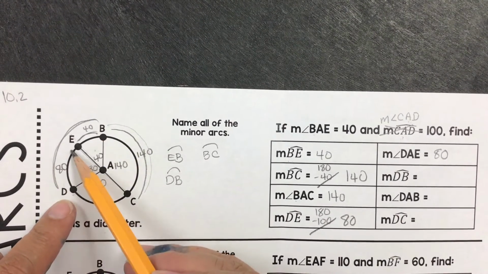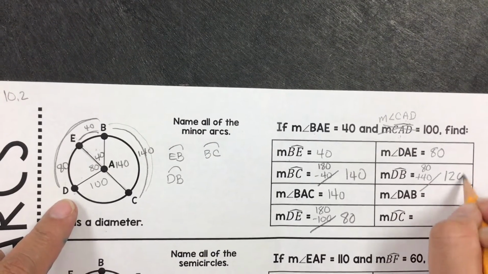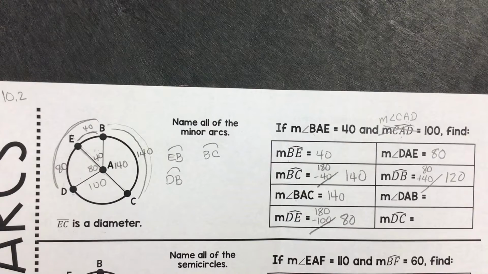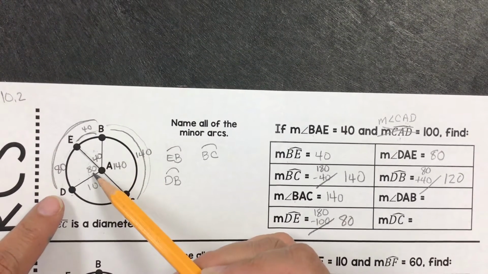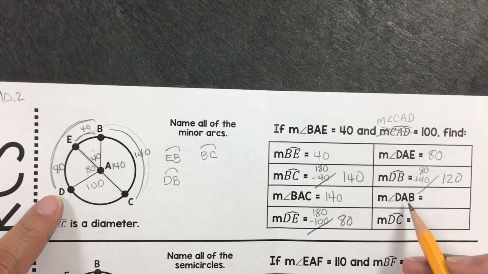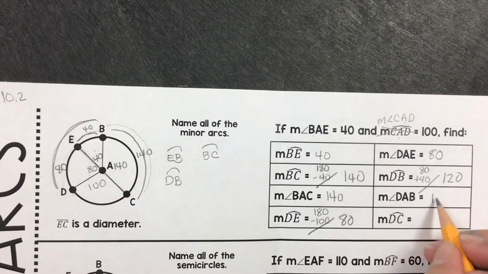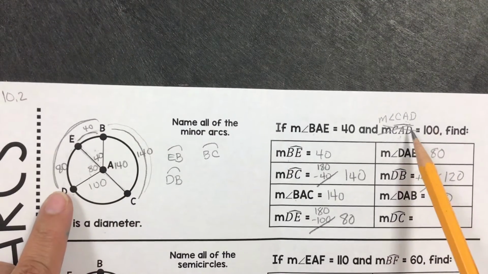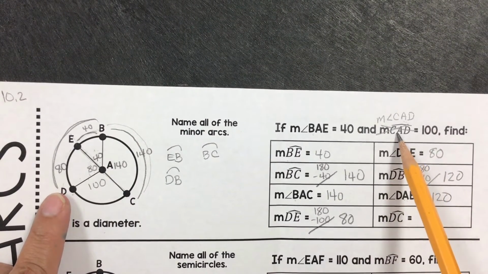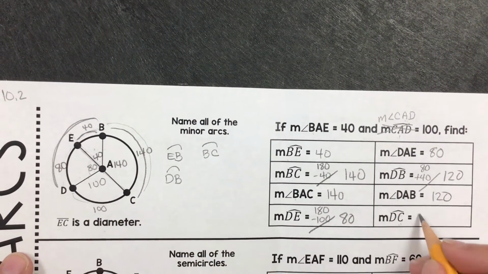The arcs are 80 and 40, so 80 plus 40 gives you 120. Like I keep mentioning, the arc is the same thing as the angle on the inside, which you can tell is also 80 plus 40. So the angle DAB is also 120. DC, and that's why I knew I made a mistake on here and how I told you about the angle, is because this is the arc right here, which would be the same as its central angle, 100.